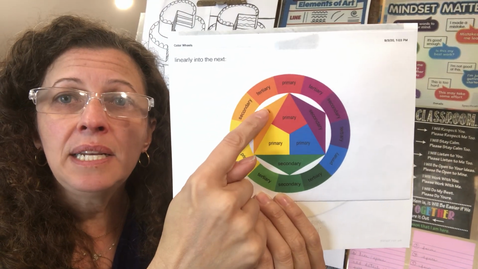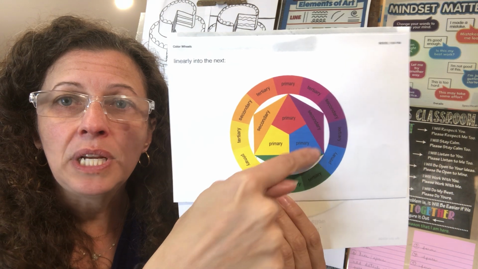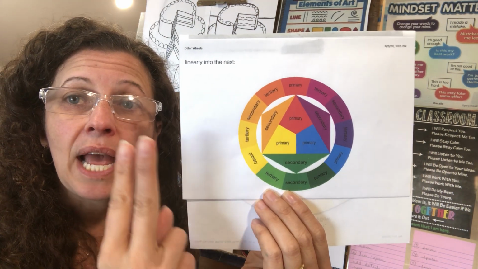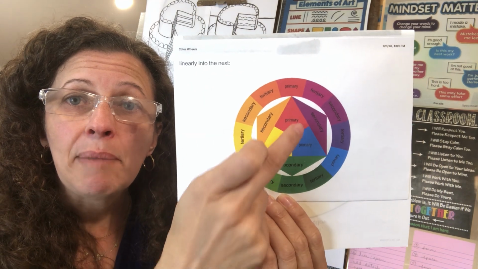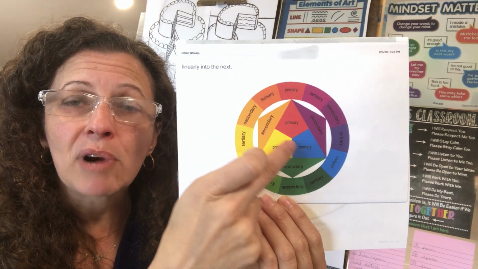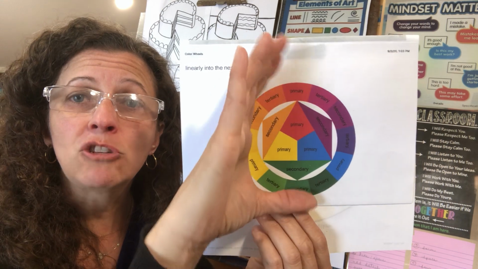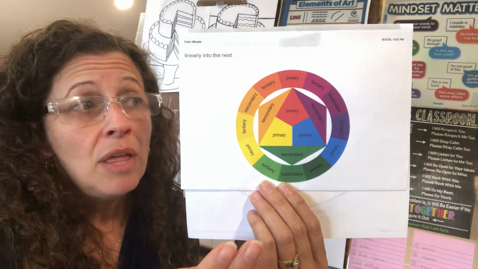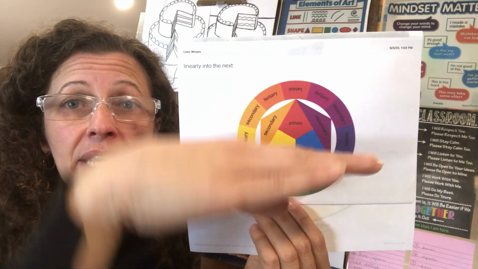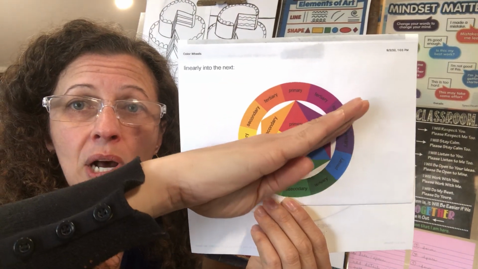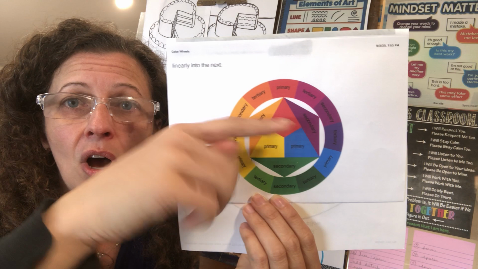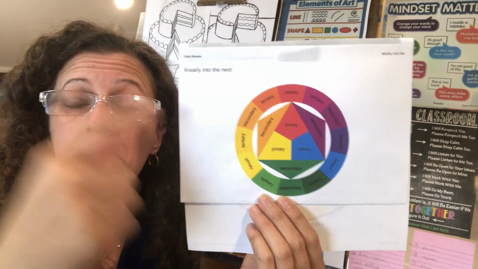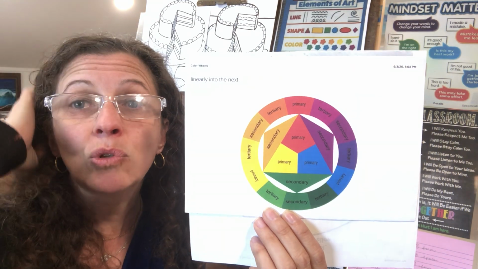Or the secondary colors, orange, green, and violet. Those are the second family of colors, and those are the colors that are made by mixing these three primaries. Then we branch out to the rest of the wheel, and we have other color families. We have the warm colors, which are all of these, the reds and oranges and yellows that remind us of the sun being warm outdoors.